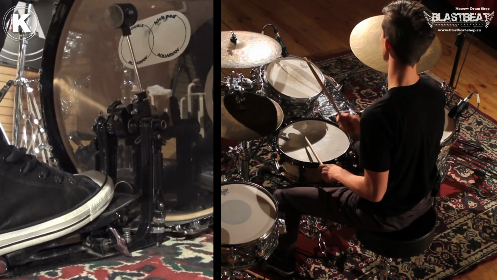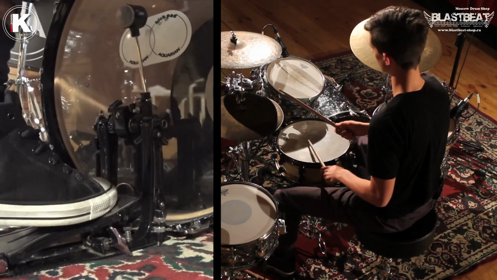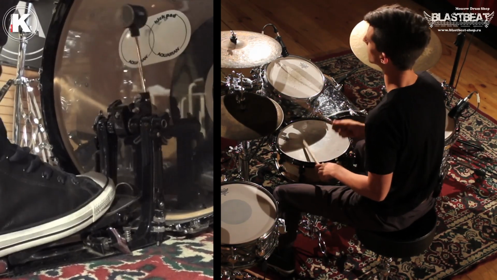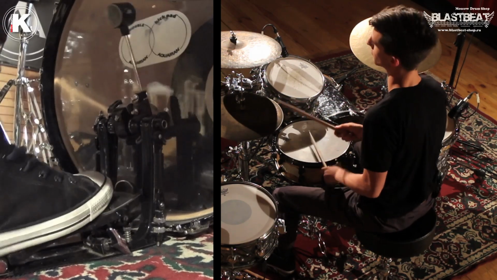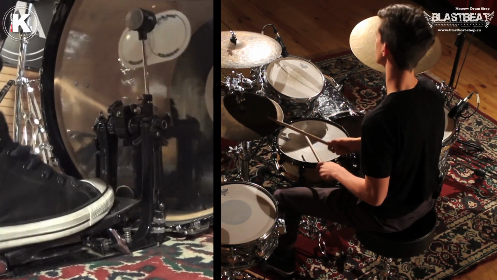Or you can choose to do just some of the kick drums. So if we do now the third paradiddle, we can just choose here and there which kicks we use. Right? So now it doesn't sound like you're playing a paradiddle at all.